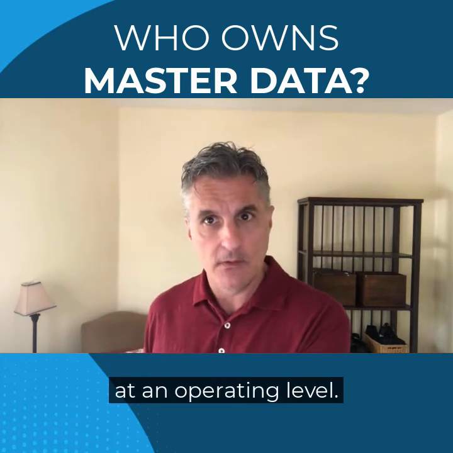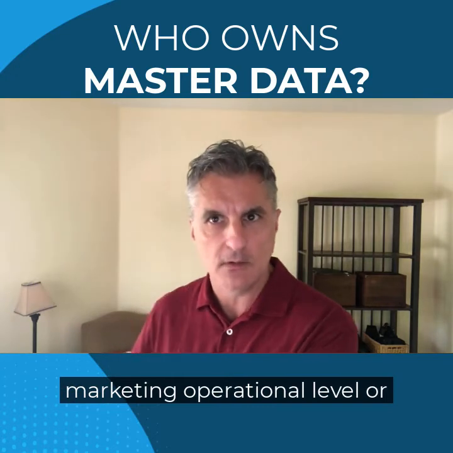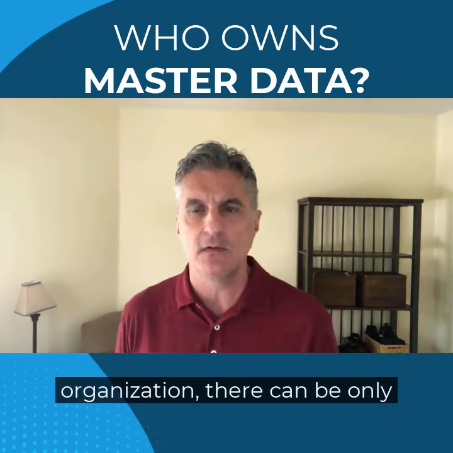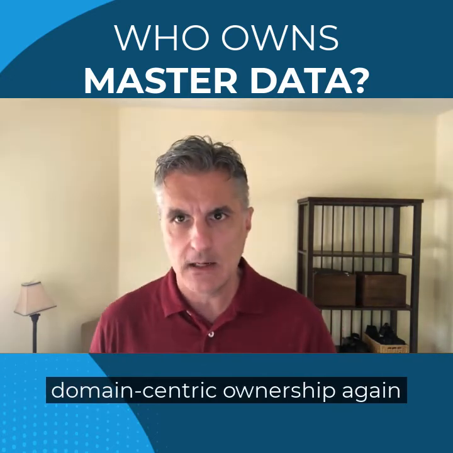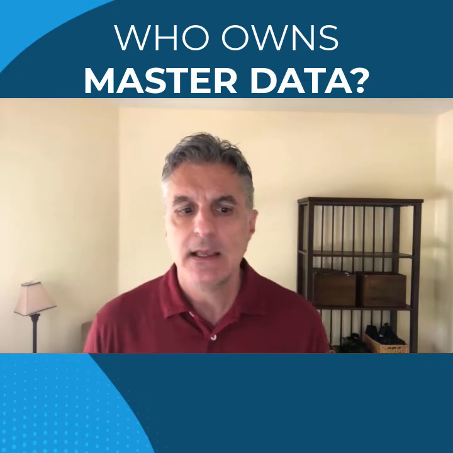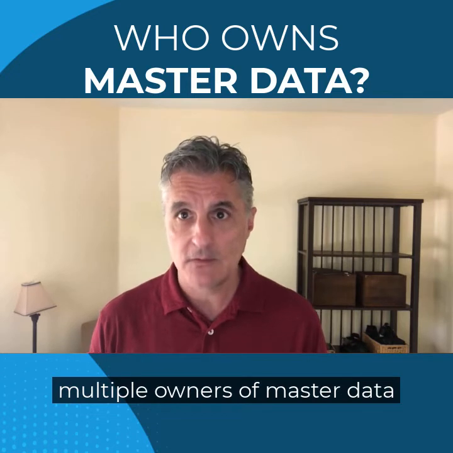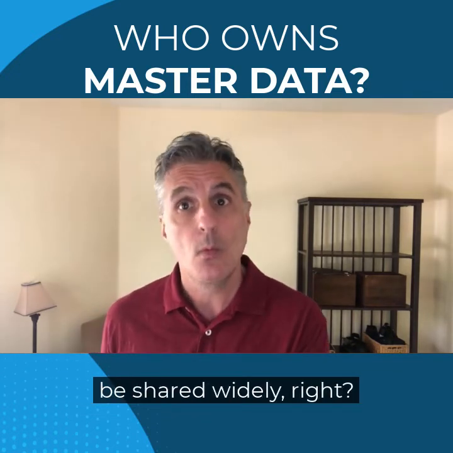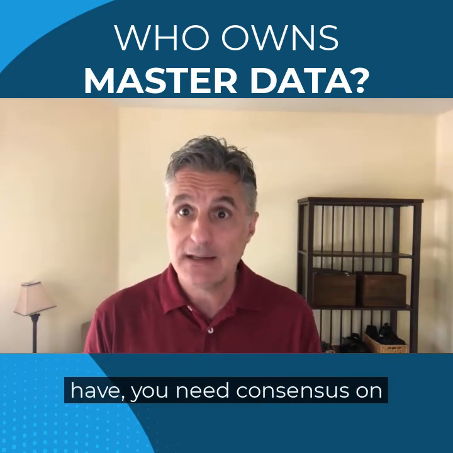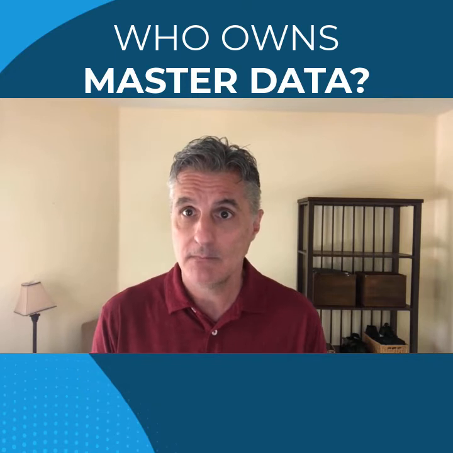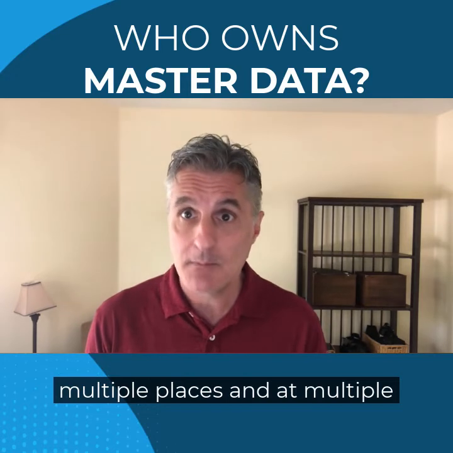At an operating level, sure, you can have different answers at a sales and marketing operational level or a finance operational level, but at certain levels of the organization, there can be only one answer. This is why I find the notion of domain-centric ownership a little curious when it comes to master data. When we're talking specifically about master data, there are multiple owners because by definition it has to be shared widely. If you need that single answer of how many customers we have, you need consensus on how to define a customer. That means ownership of that data is occurring in multiple places and at multiple levels.